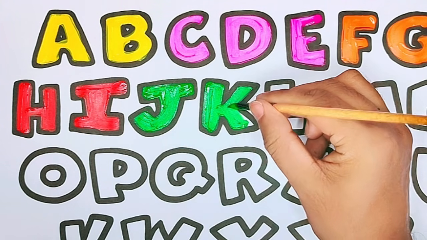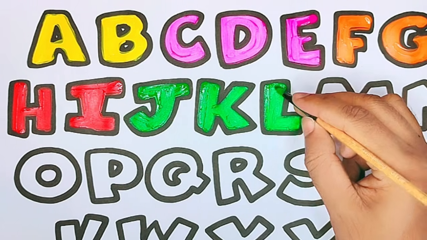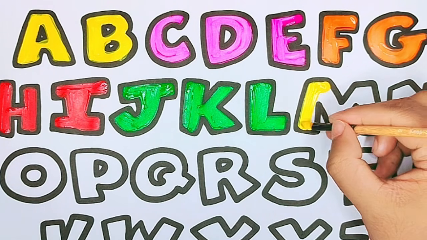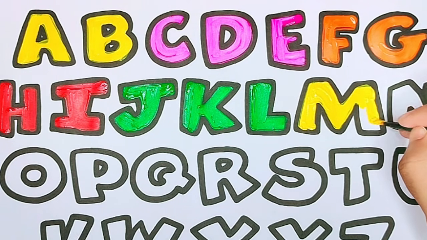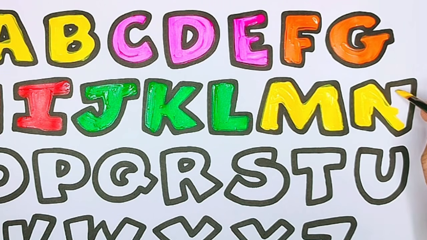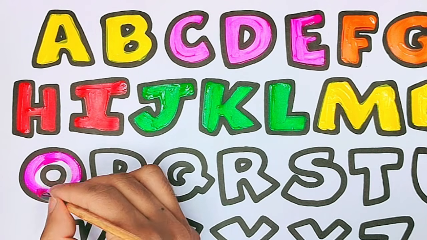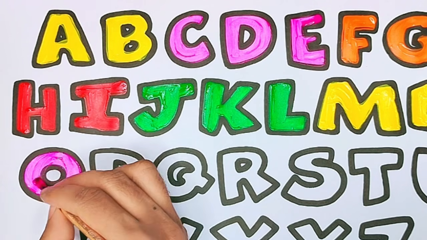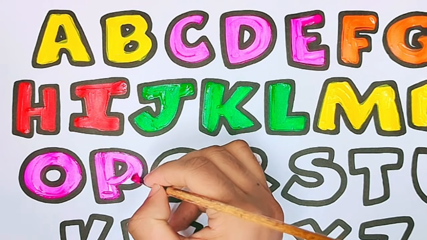K for kite. L for ladybug. M for mushroom. N for net. O for onion. P for pear.